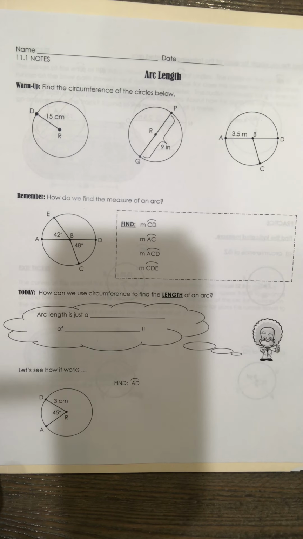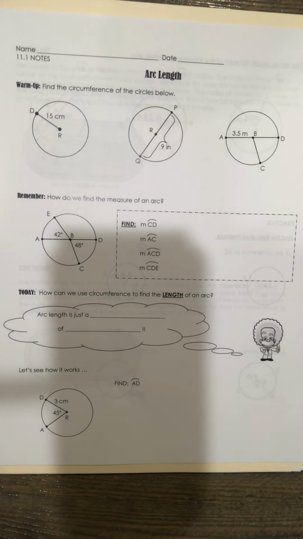Good morning, Excel Geo. What we're going to do today is start section 11.1. All right, guys, and 11.1 is about arc length.